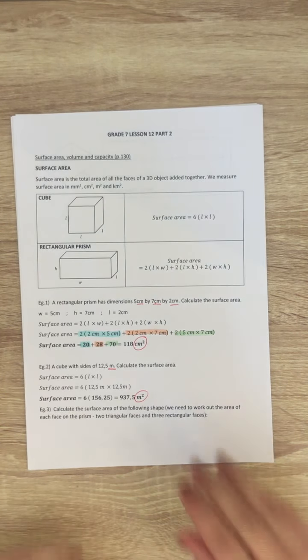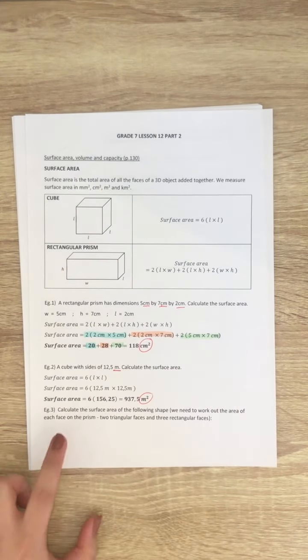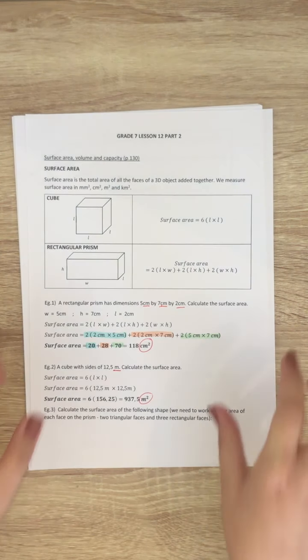Alright, then example 3, I think this is our last example, yes. It says calculate the surface area of the following shape. We need to work out the area of each face of the prism. 2 triangular faces and 3 rectangular faces.